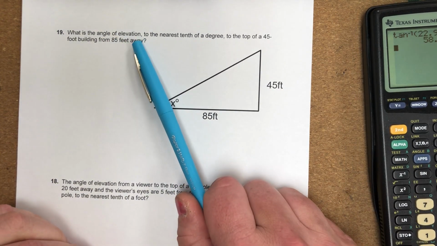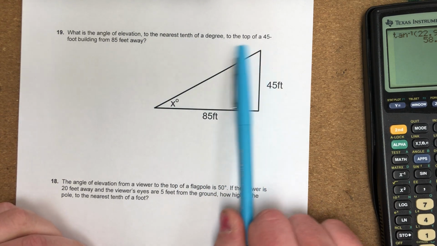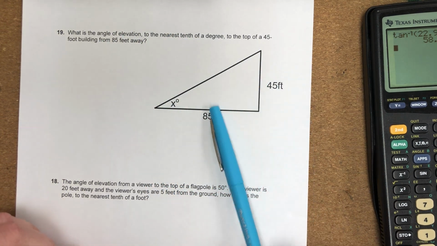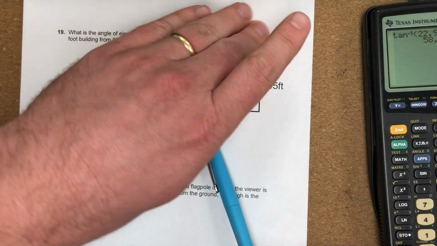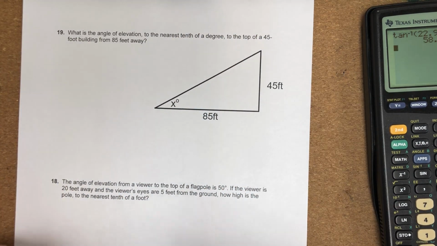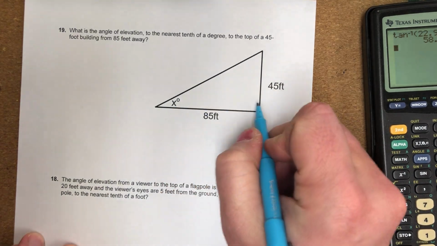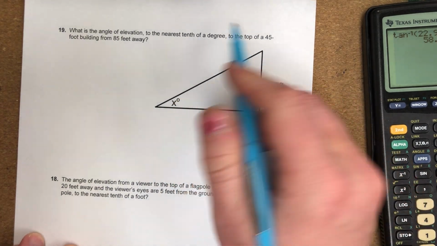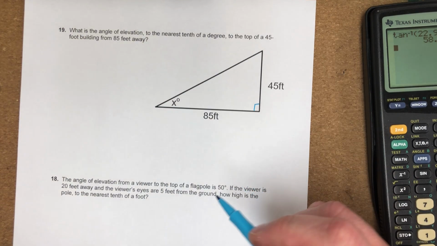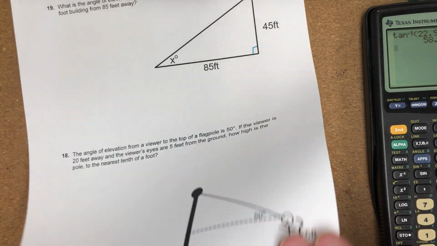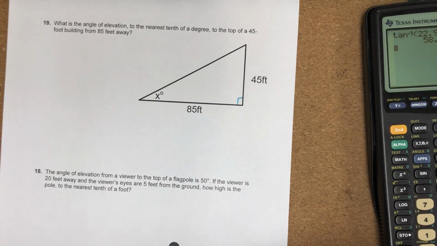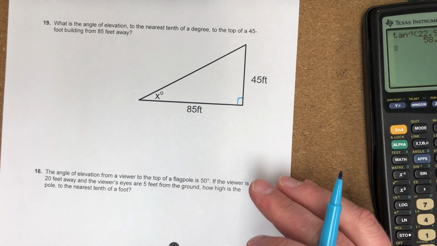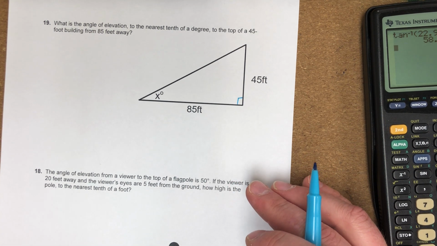What is the angle of elevation to the nearest tenth of a degree to the top of a 45-foot building from 85 feet away? Without all that, I can just solve for x. Here's x, here's our right angle, because it says it's a building, so same thing on the next problem. In real life, we do a lot of assumption about things being straight up and down.